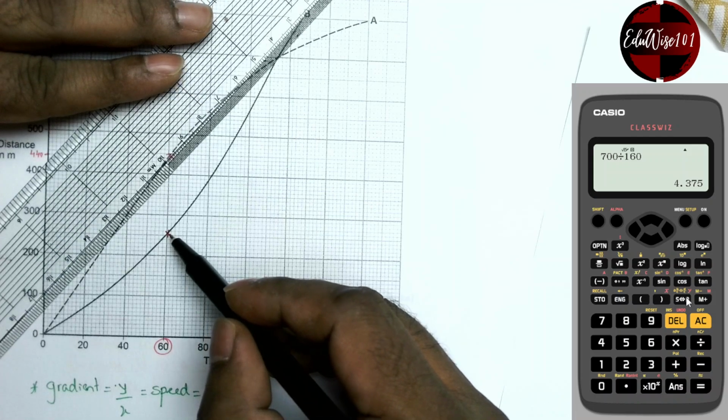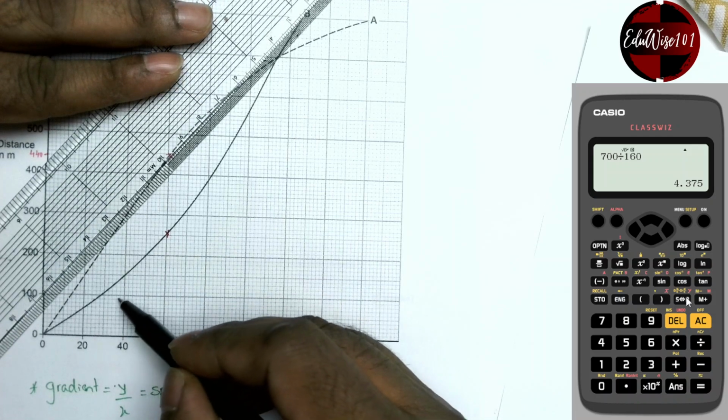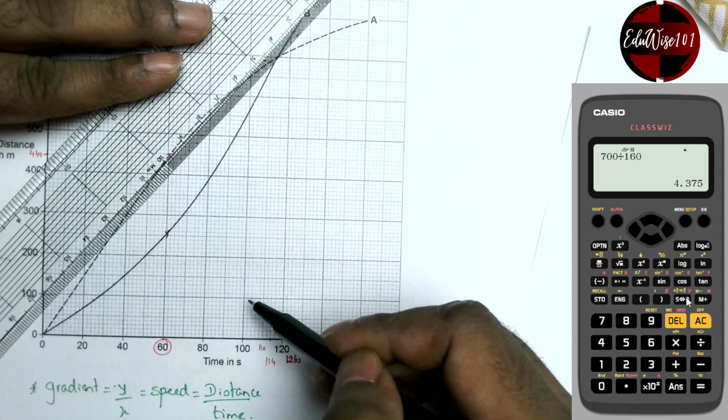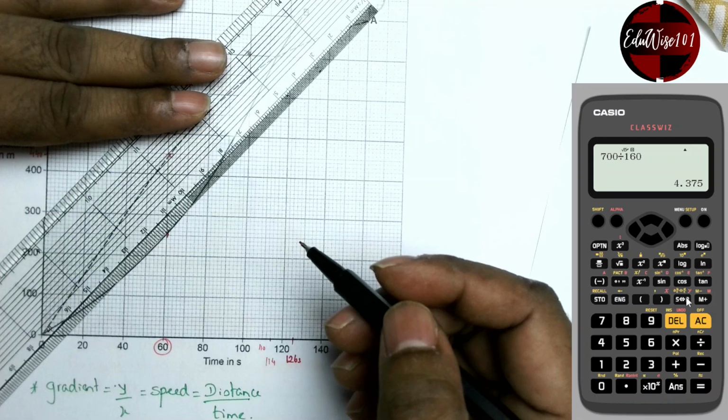first mark the time, and then you are going to draw a triangle as big as possible, right?